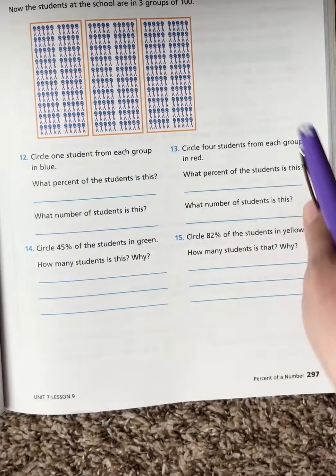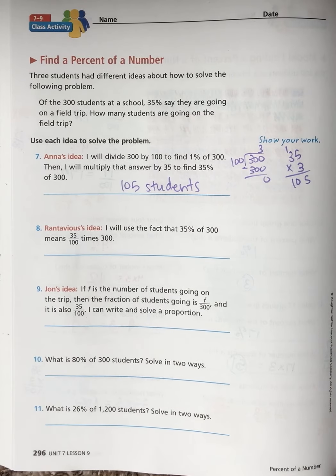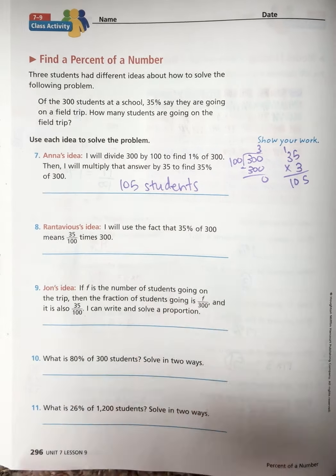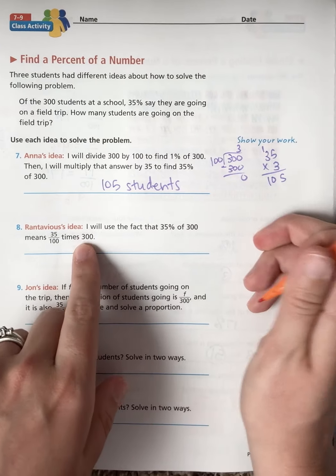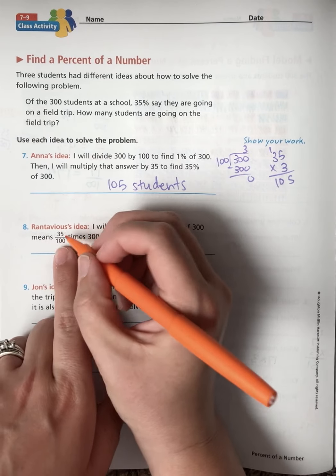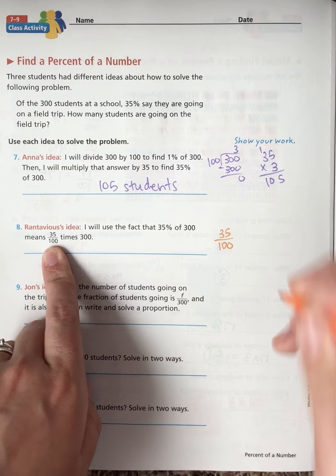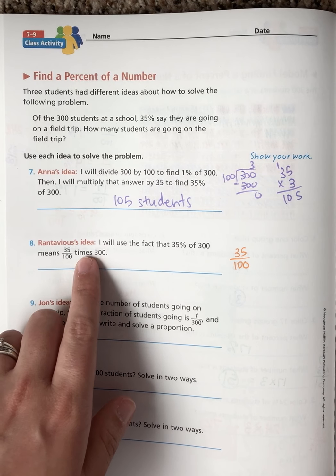All right. Another student did it a different way. This student said, I will use the fact that 35% of 300 means 35 out of 100 times 300. So let me talk about why this strategy makes sense. 35 out of 100 is just another way of saying 35%. Okay, that's what we did on this page. We said, hey, 35%, another way to write that is 35 out of 100. That's how you write a percent, is make it a fraction over 100. Then he says times 300.